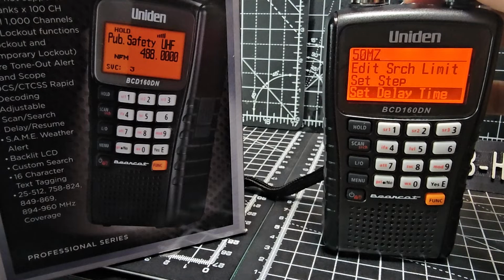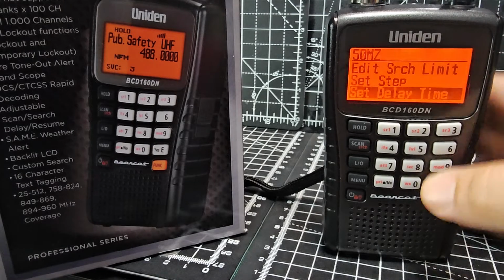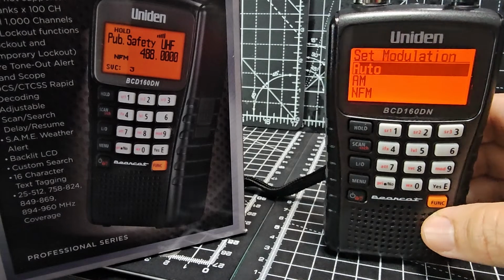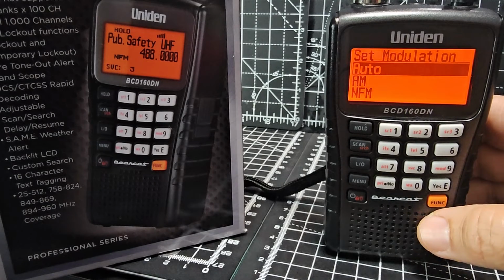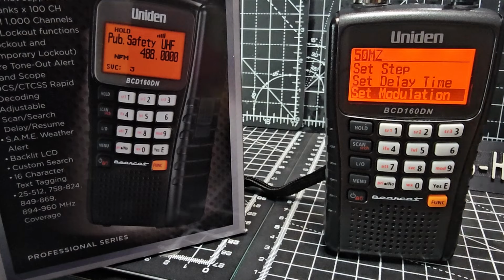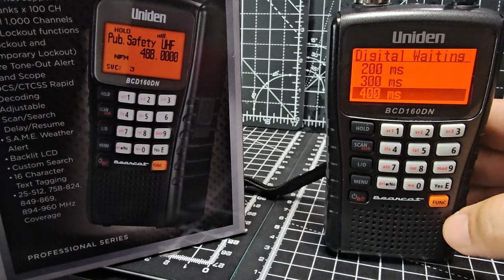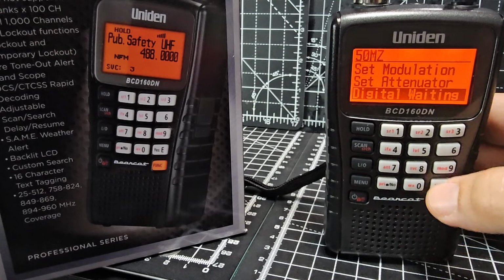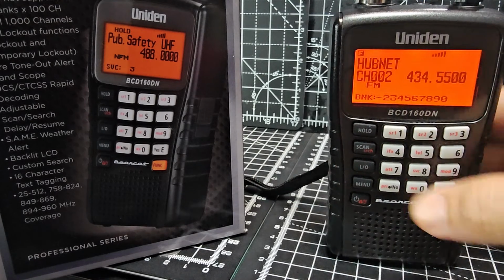And set the step, set the delay time. I think that's the pause when it finds stuff. I'm going to put 0. Set modulation is on auto. By default, if it knows that megahertz is generally used on FM, it'll probably just try and find FM first. But anyway, you can change it. And you probably override it by pressing F then 9 as well when you're actually searching. Attenuation, digital waiting time. Okay, maybe that's how long it takes to sort of decide that it's DMR. Enter, and that's it.